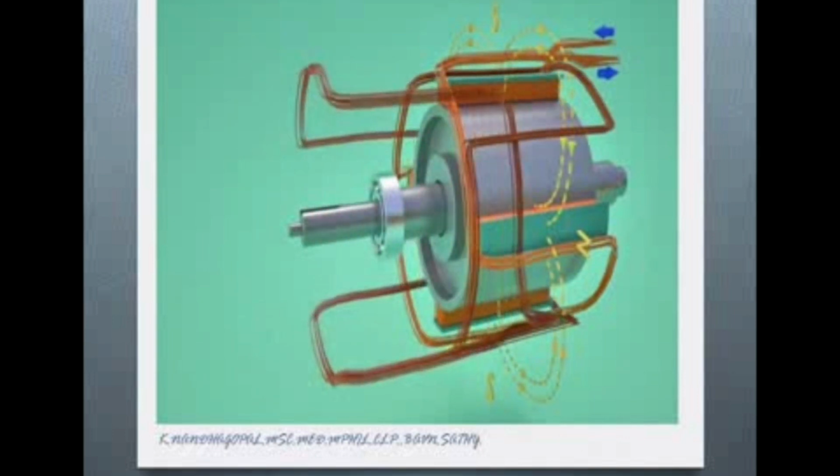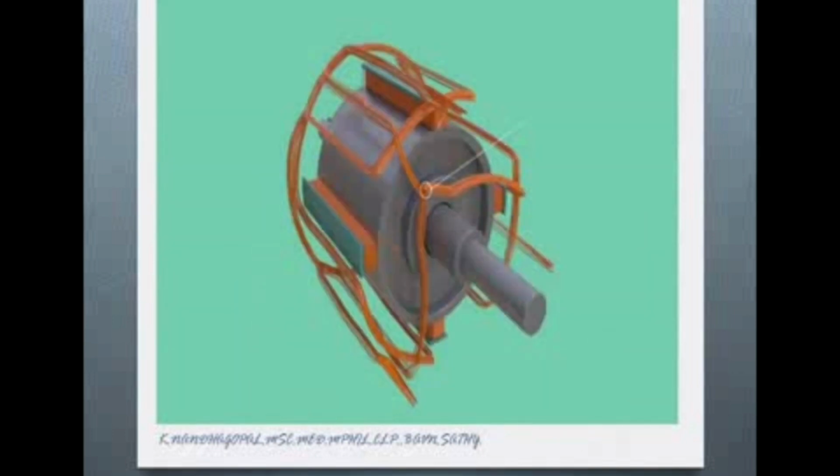Suppose you place another 3 coils. This is called a 3-phase AC generator. So it's all connected there. Using that, we can produce 3 times the EMF.